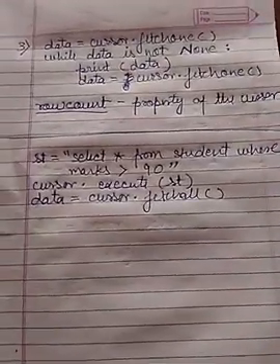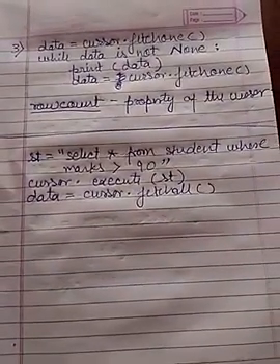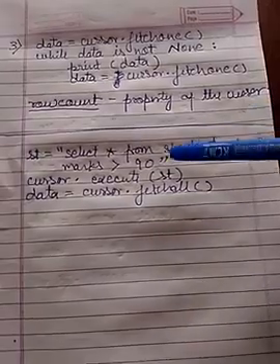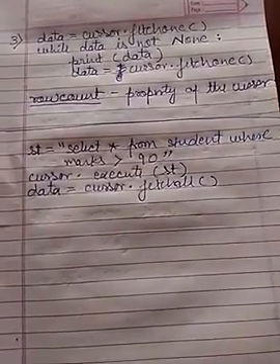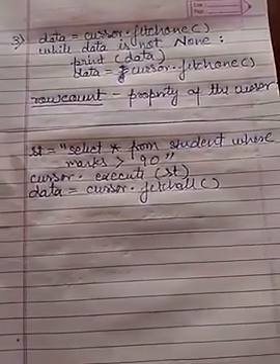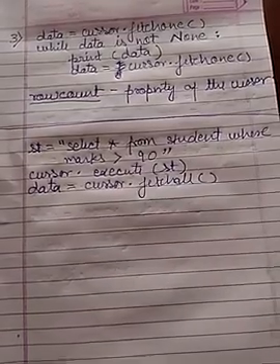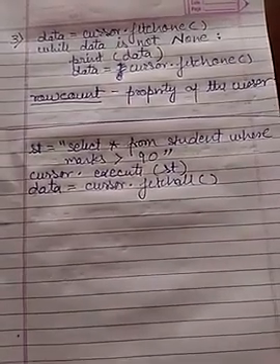Now I just want to see how many records there are which have marks greater than 90, or we want to display how many records are fetched on the basis of the above SQL condition.